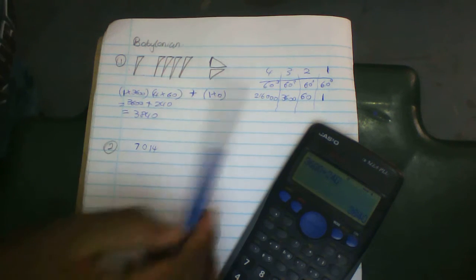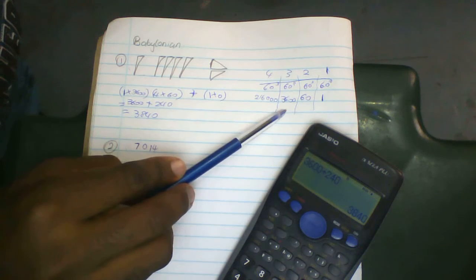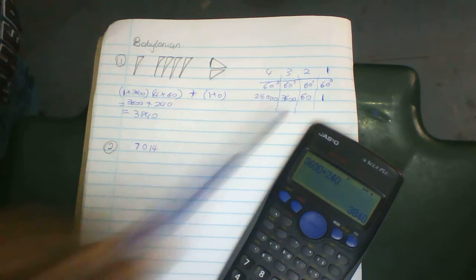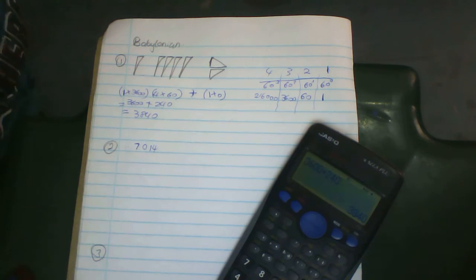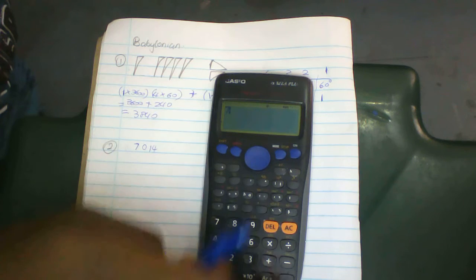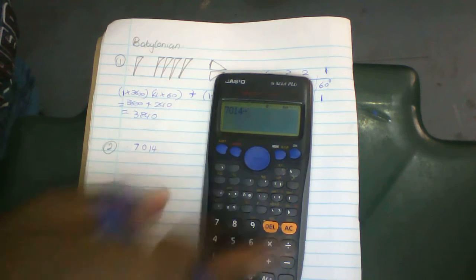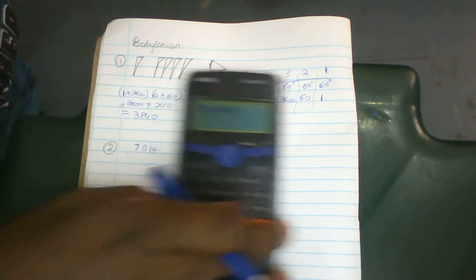So now we look at our third region. When we are looking at our third region, it is 60 to the power 2, which is 3600. Can 3600 fit in there? Clearly yes. So now what we do, we will say 7014 minus the third region there, which is 3600.